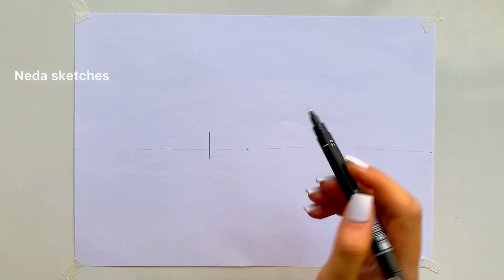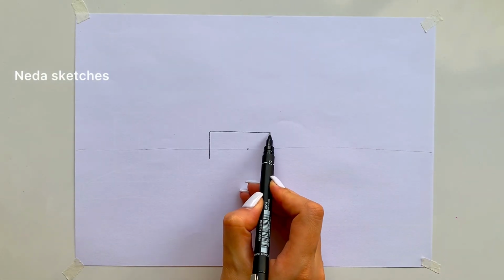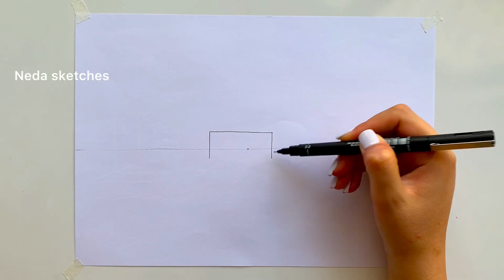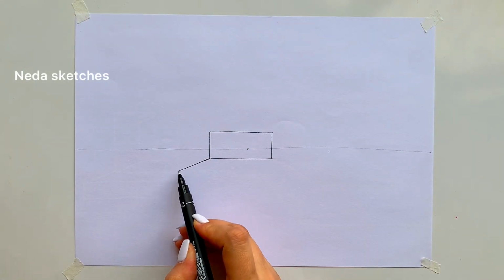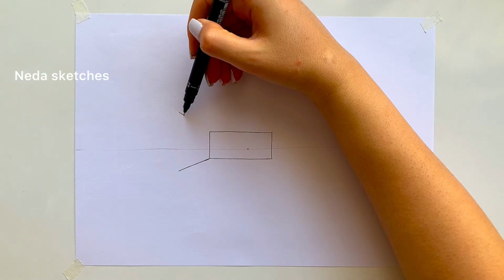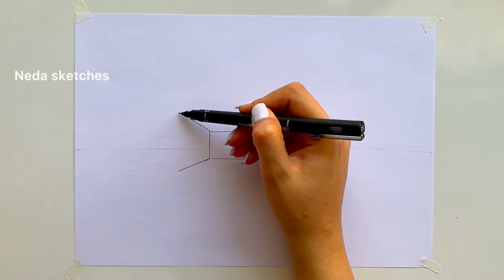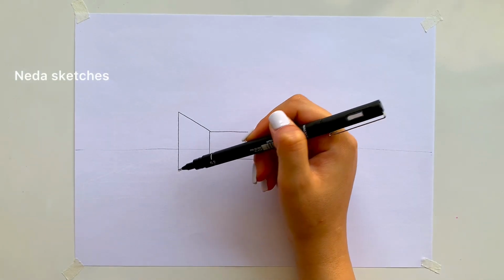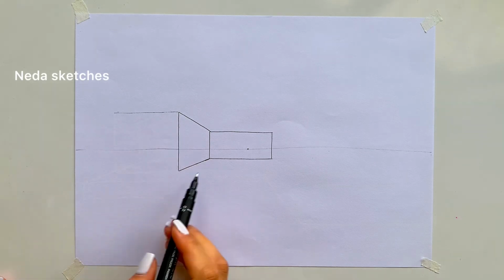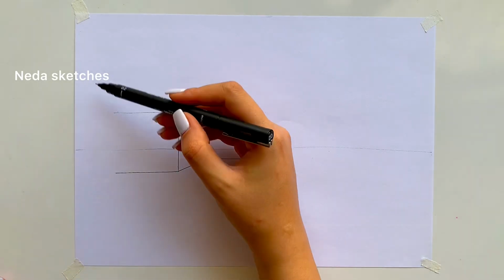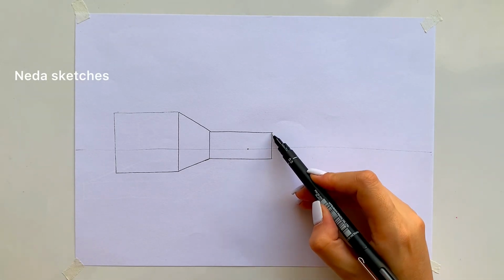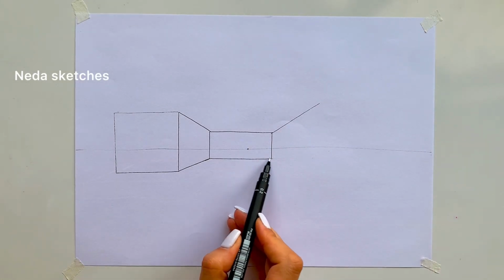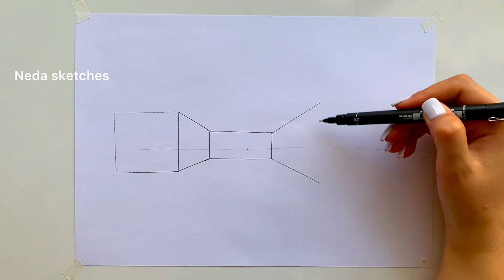Okay, first step for drawing each model of perspective is drawing the horizon line, and then I choose a vanishing point on the horizon line, and I think the middle of the paper is good for locating the vanishing point in this one point perspective example. Then I draw a rectangular surface, and then I add two other surfaces in the foreground. So the rectangular surface is in the background and I can show setback by it.